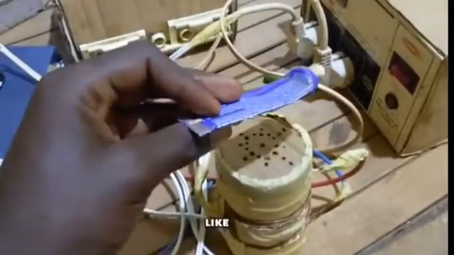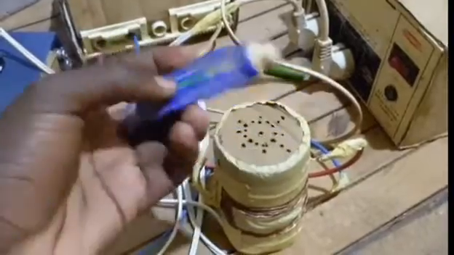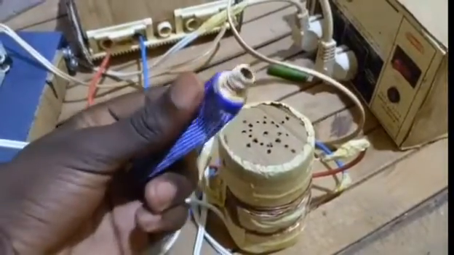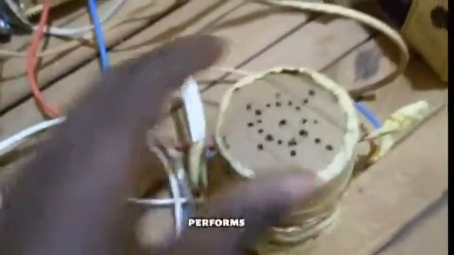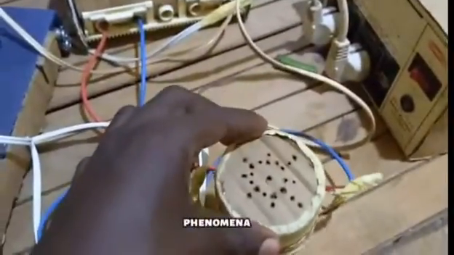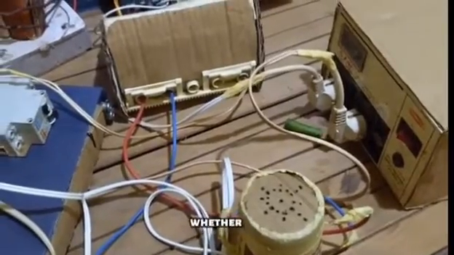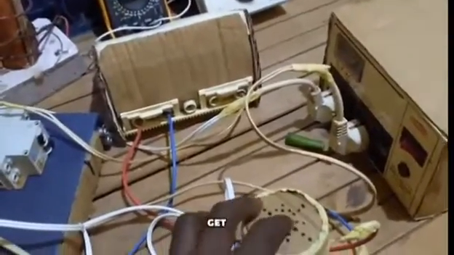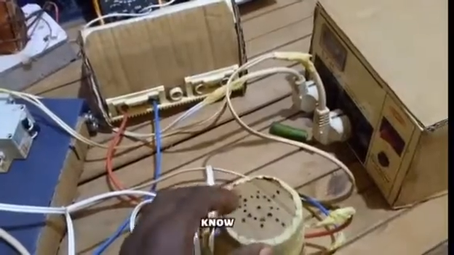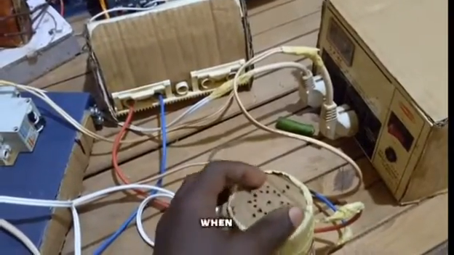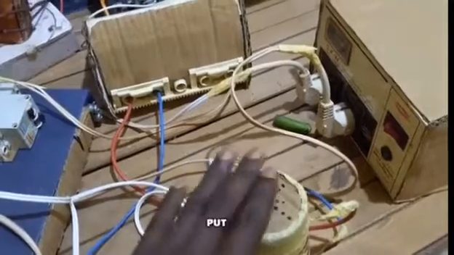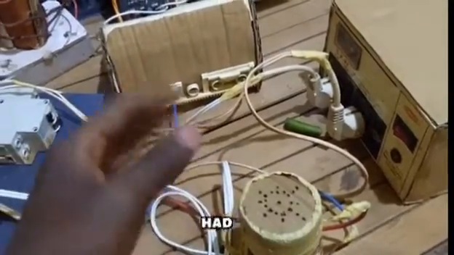You want to see this, this is actually what I had. I picked this thing from the trash. I don't know why this little prototype performs this type of phenomena, but I think that is actually how anti-gravity works. It totally doesn't depend on anything, whether in water. Maybe even when I find a way to put water on the thing, I think it would also behave differently.